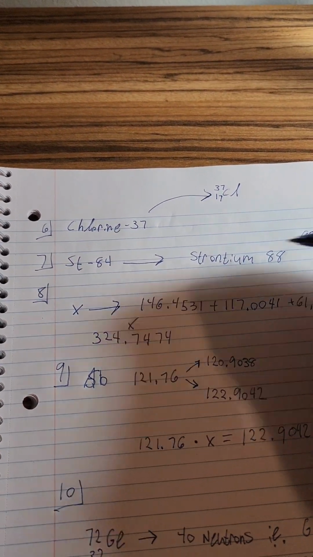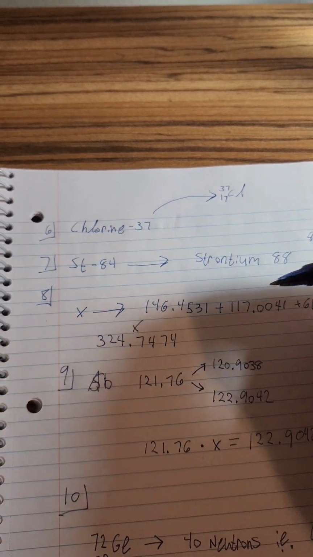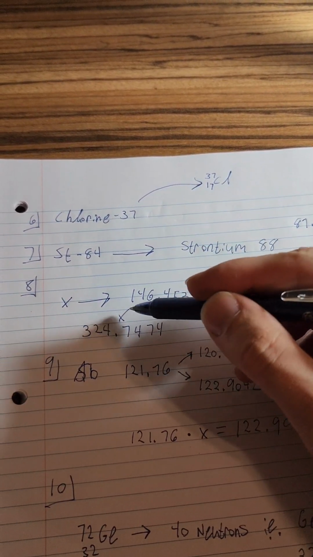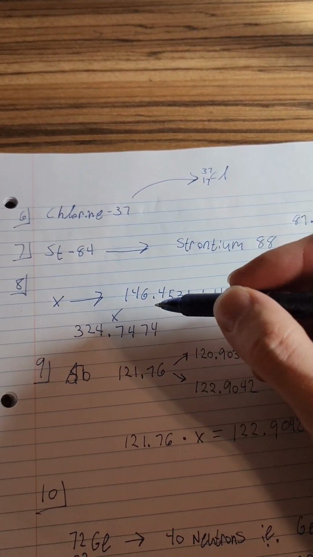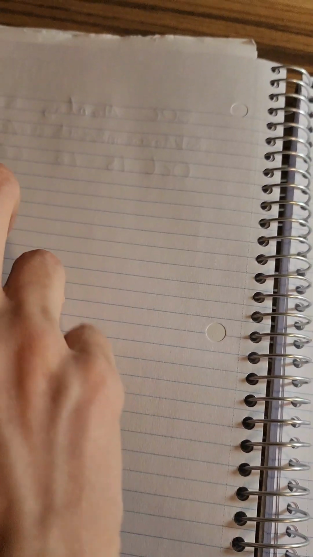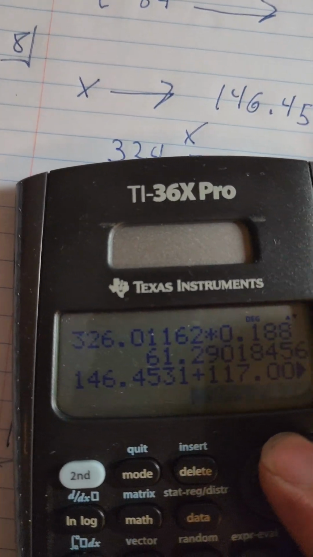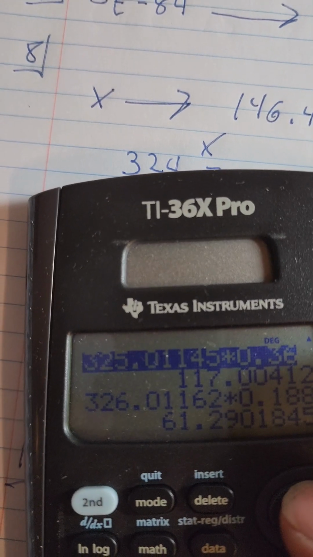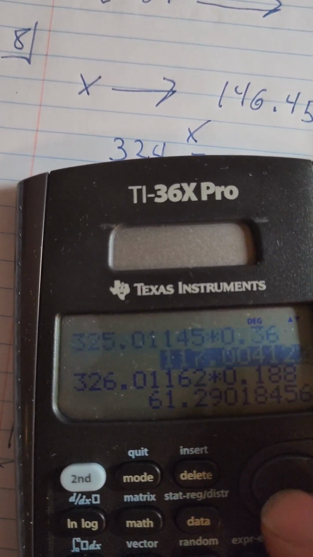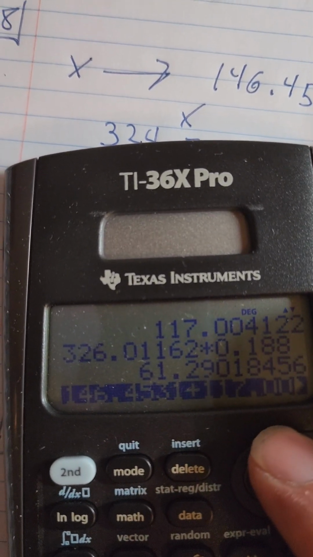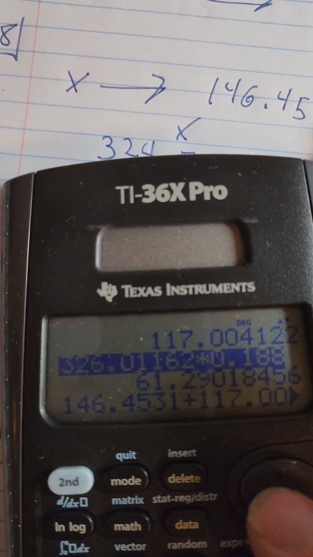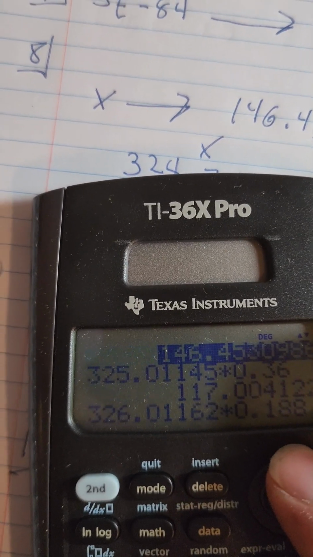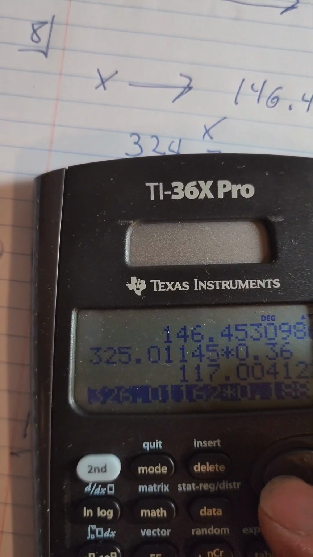Now, for this one with the X number 8, this is just a made-up element. They're just doing this to see if you get the concept. So what you do is you take each of those numbers that they gave. They gave masses of 324, 325, 326.